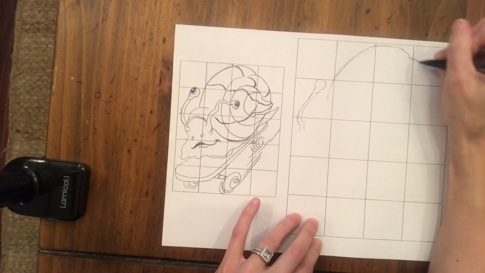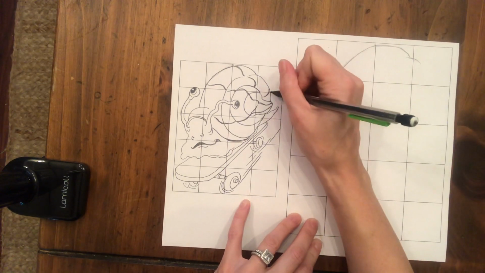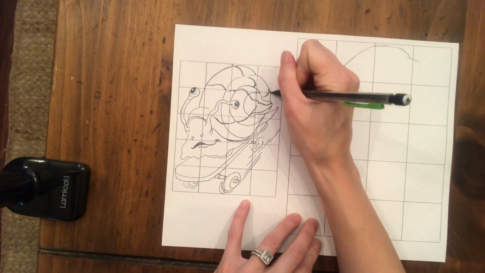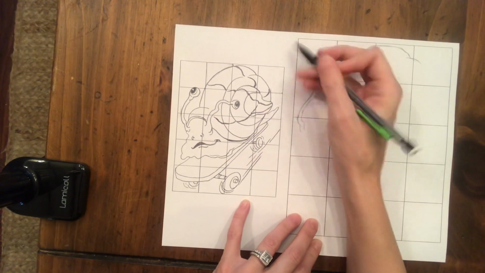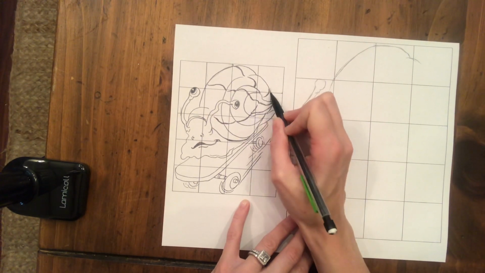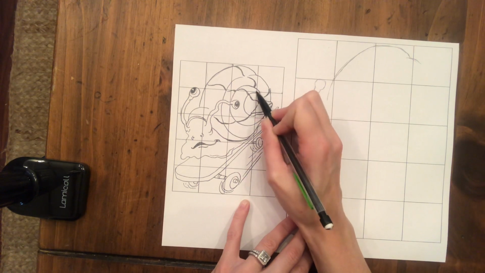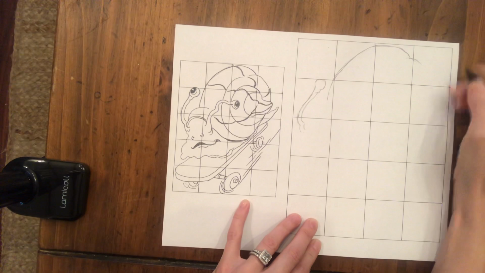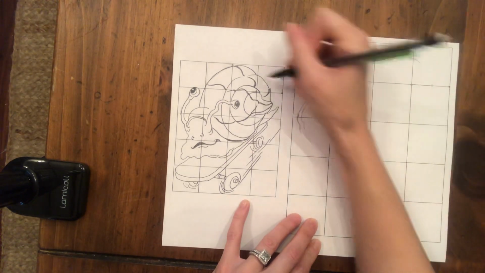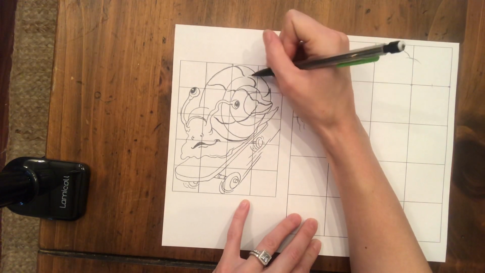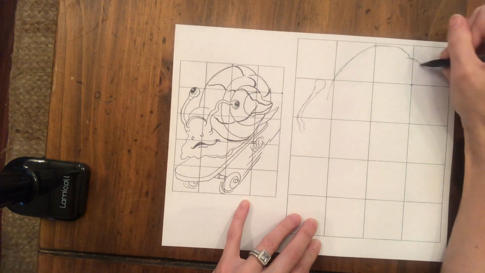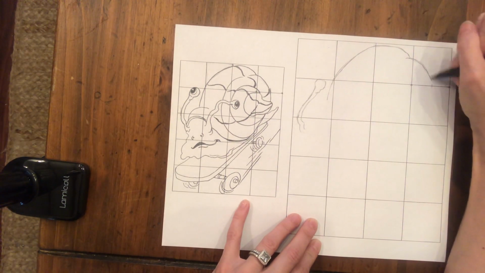So again, I don't stress so much about the details of the snail. Instead, I'm just worrying about getting the outline of the drawing. So what I've done right here is this is a halfway mark between this point and this point. So here's my halfway mark, and I see that the outline of the snail's shell goes directly on top of that halfway mark.